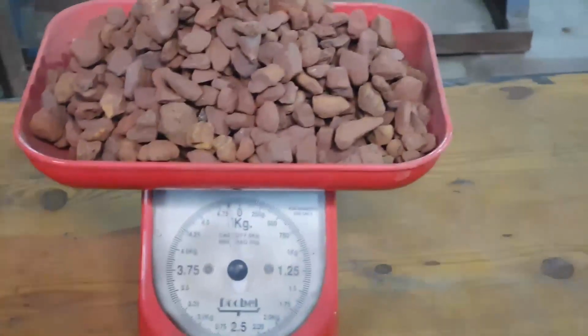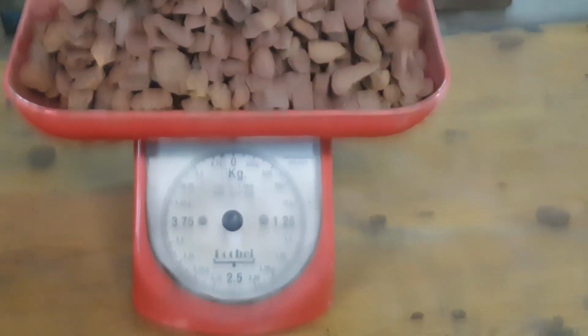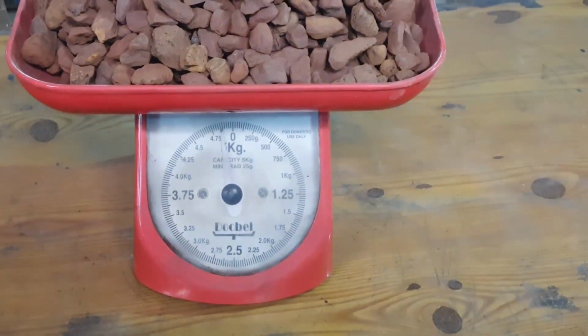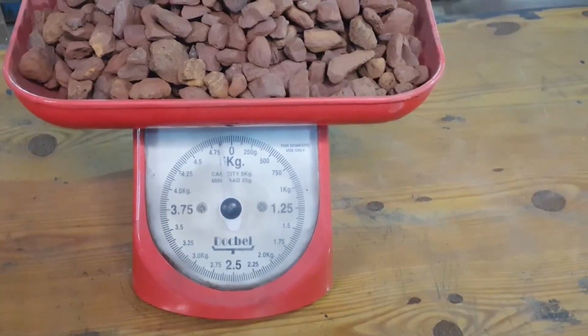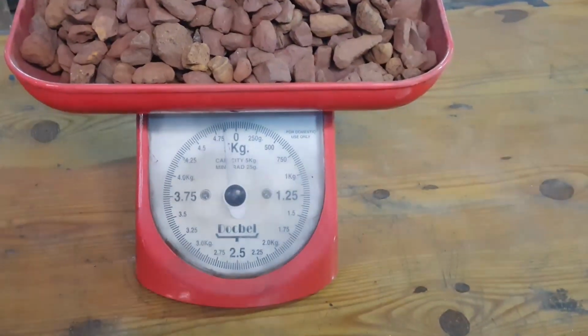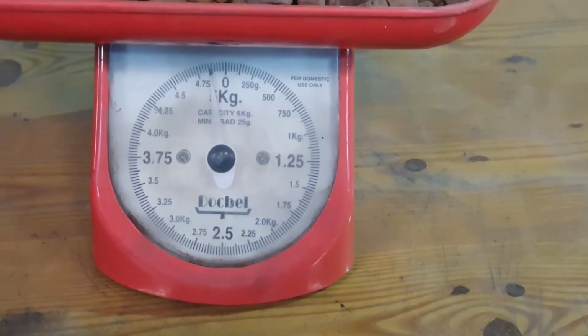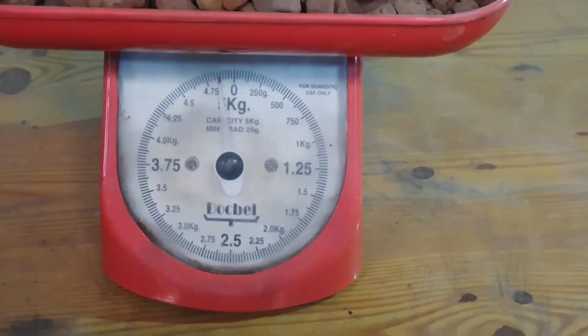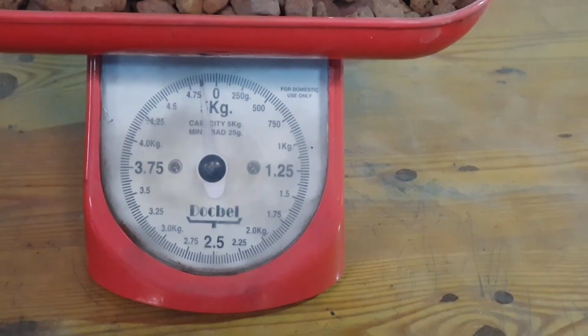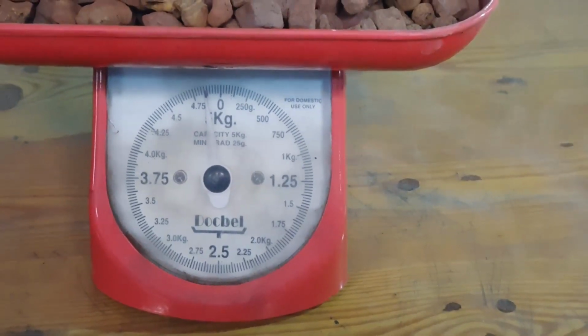Now this is the weight fraction retained on the 10 mm screen, means plus 10 mm. The total weight is now 4.85. This is the weight fraction obtained, that is of plus 10 mm.